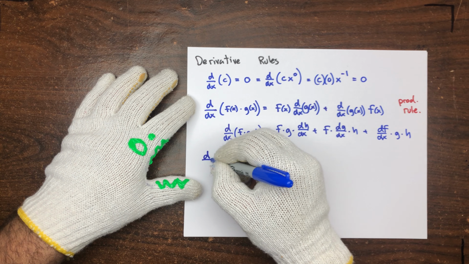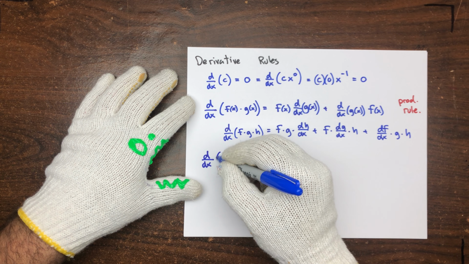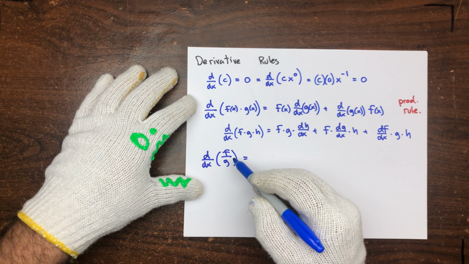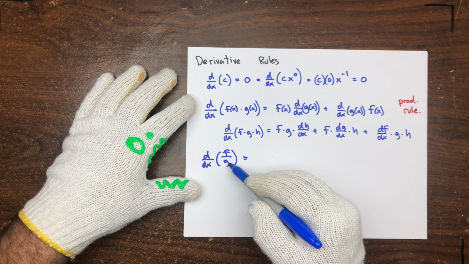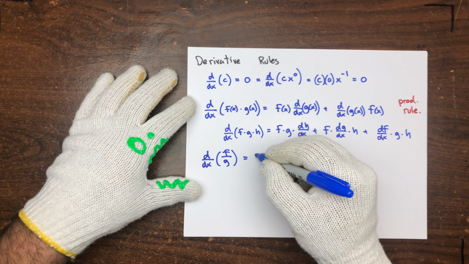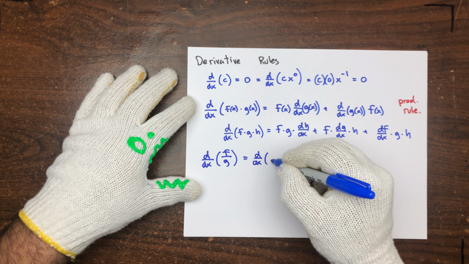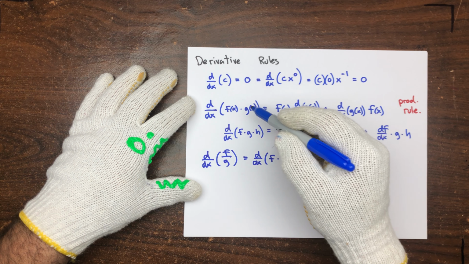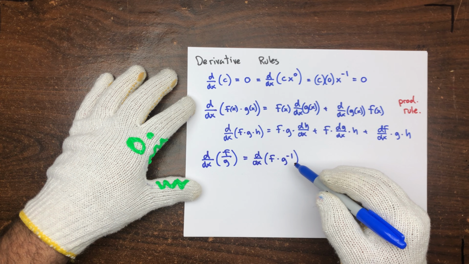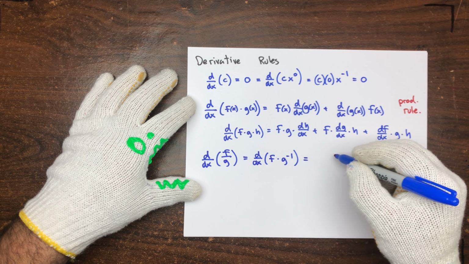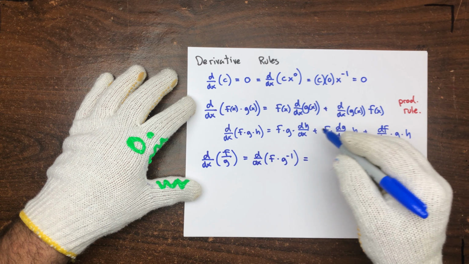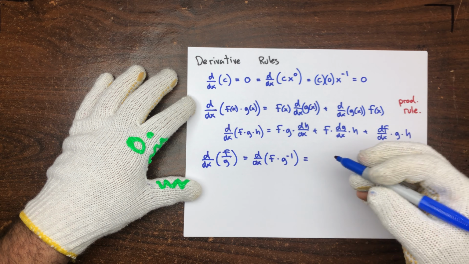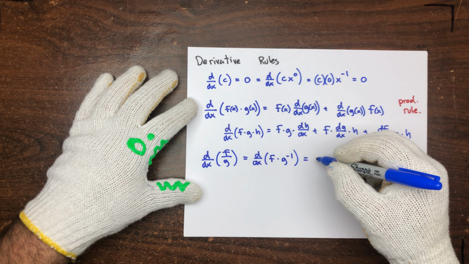There's also the quotient rule, which can come from the product rule, but we will write it down here. So if you have the derivative of a function divided by another function, you could just make this the derivative of f times g to the negative 1, and then use the product rule. Or you could use this formula exactly. This will all make sense when we start having equations. But I just want to write down these rules first, so then we can have a formula sheet to build on our equations.